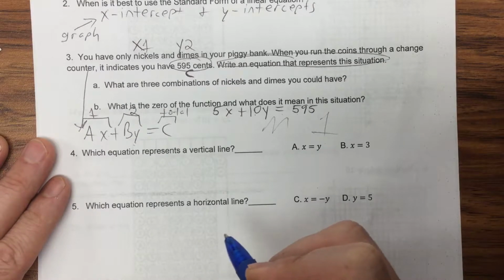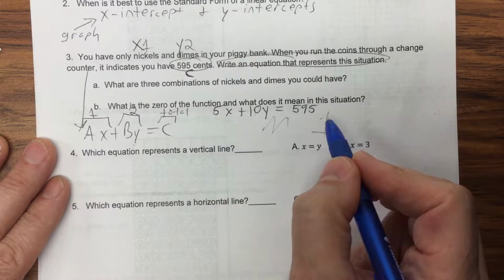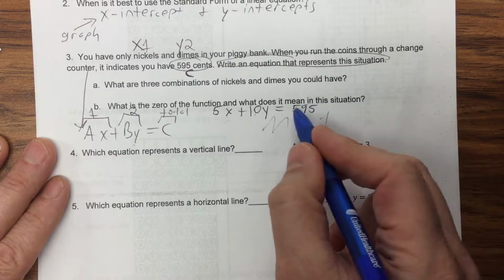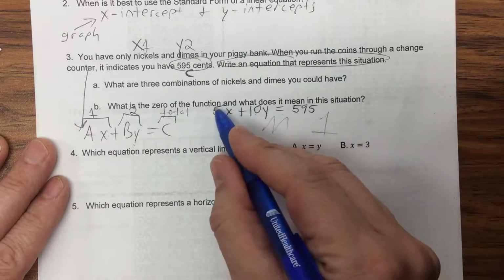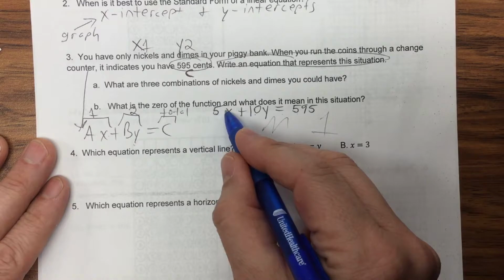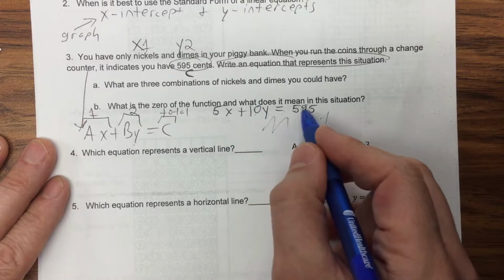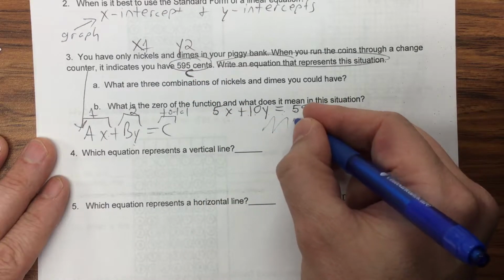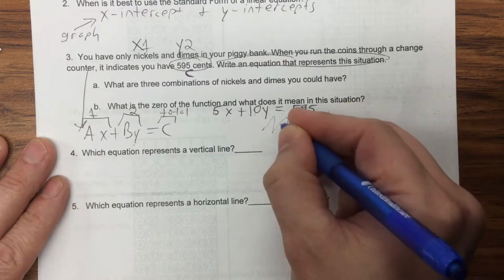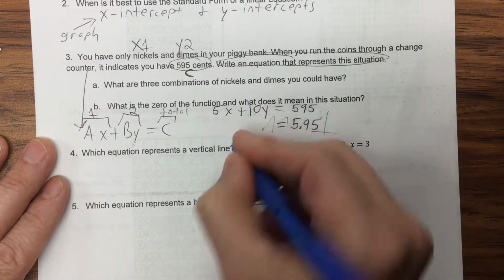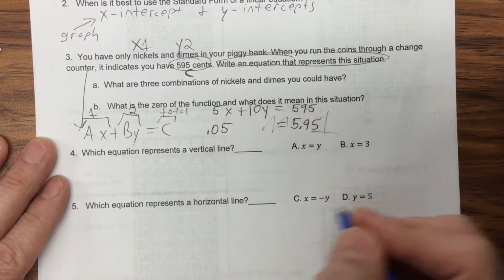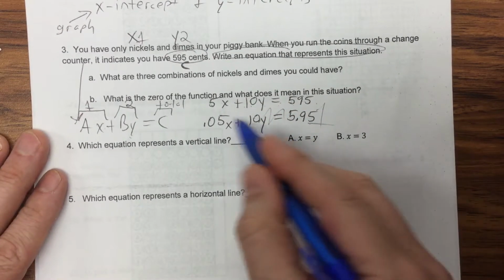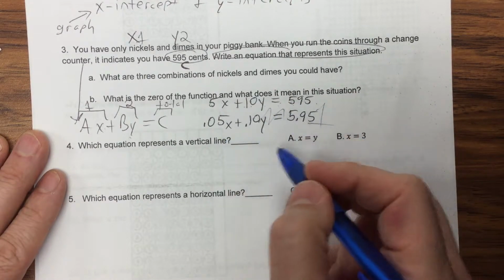Now I will go ahead and mention there's 2 totally different ways to set this up. If I'm counting the number of pennies I have, and I'm doing it this way without the decimal, then I would set it up this way. Okay, 5 pennies in a nickel, 10 pennies in a dime equals 595 pennies. However, what if I'm talking about the dollar value? $5.95. That would be a different equation slightly. That would be a nickel being worth 5 cents, a dime being worth 10 cents. You will get the same answers when plugging in values either way.